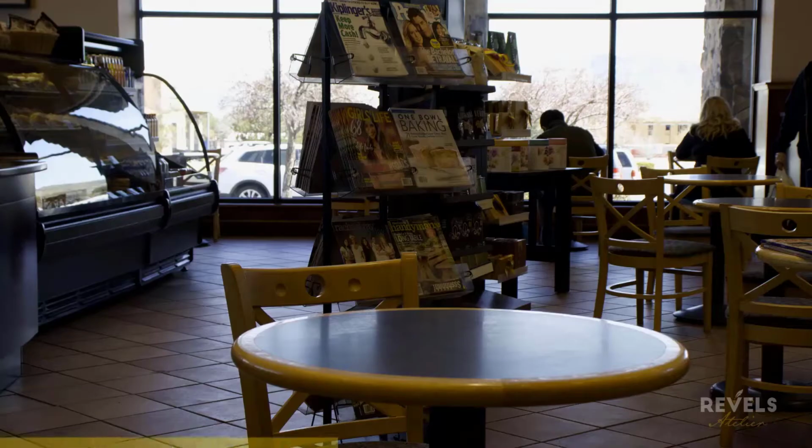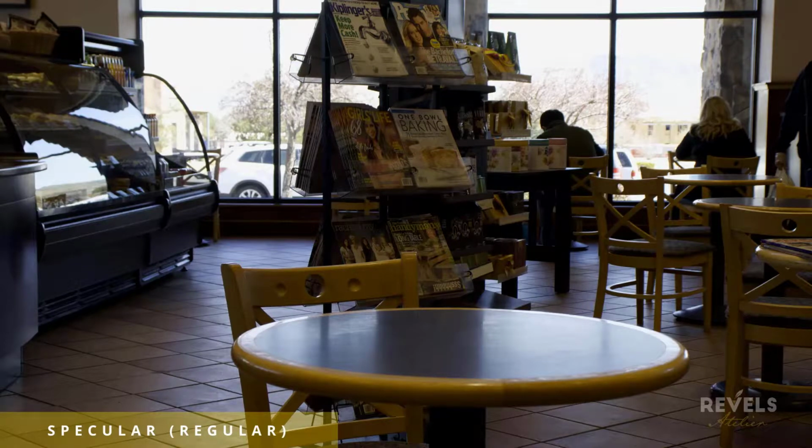Same environment. Now, look at that table. This is a specular reflection, but it's actually becoming diffused. So I could have put this in the diffuse section, but I put it here. If you look at the table, it's not a perfect reflection. It's not chrome. You can see it's diffusing out. I would honestly call it more diffuse. But if you look at the pastry glass, that is a specular reflection. You can see the contrast between the two.